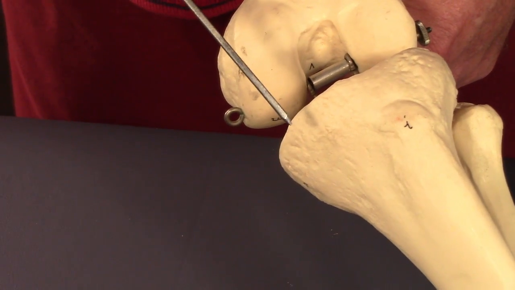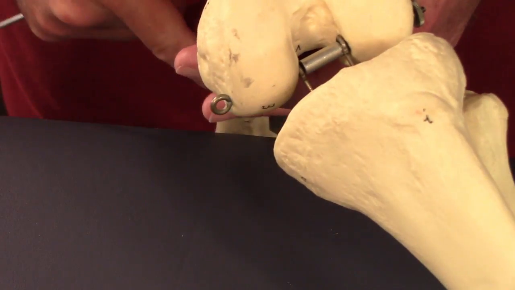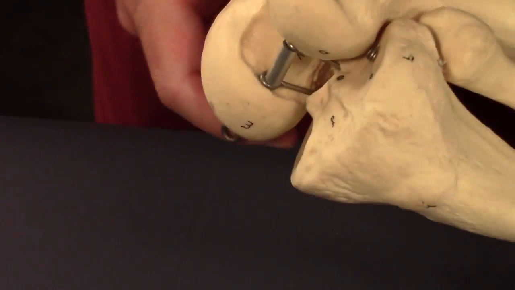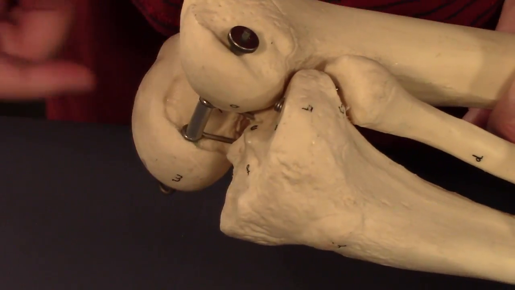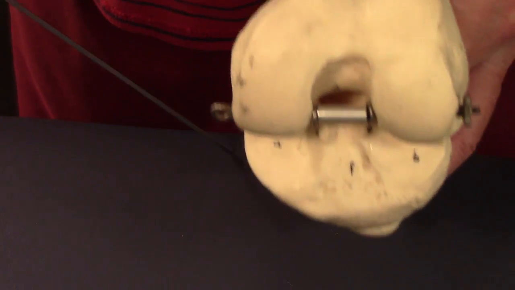Right? Let's see. There's no lateral epicondyles of the tibia, by the way. Let's see if we can figure out how to come in from the side on this. Sorry about the view. This is really hard to figure out how to get the foot out of the way. Let's see.